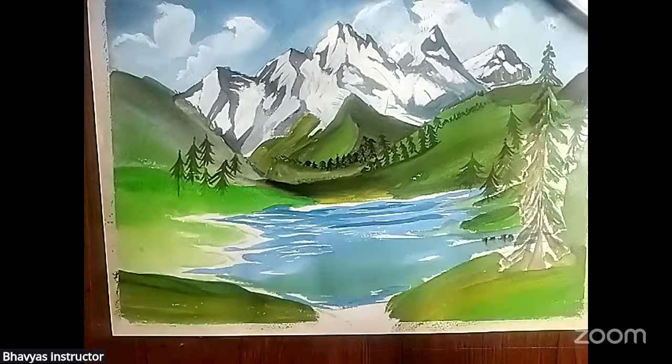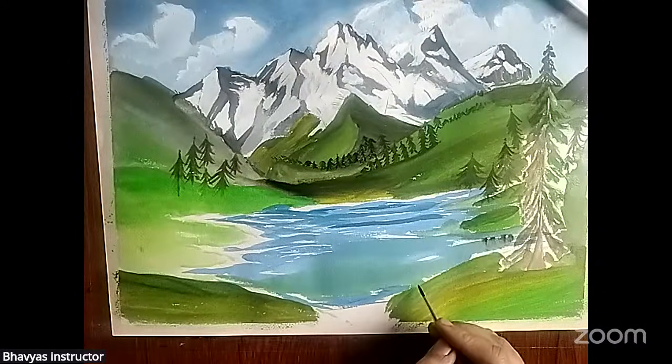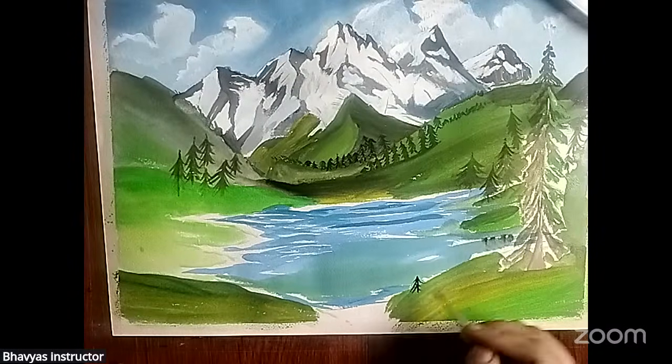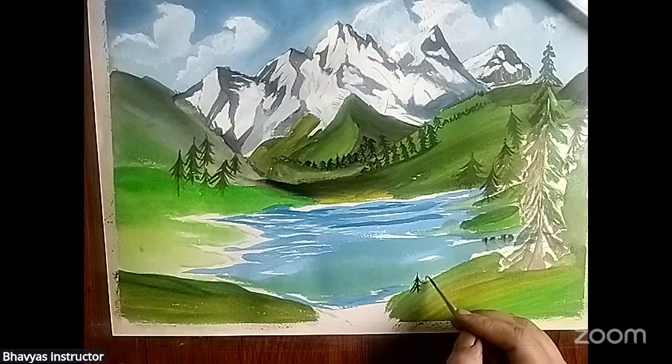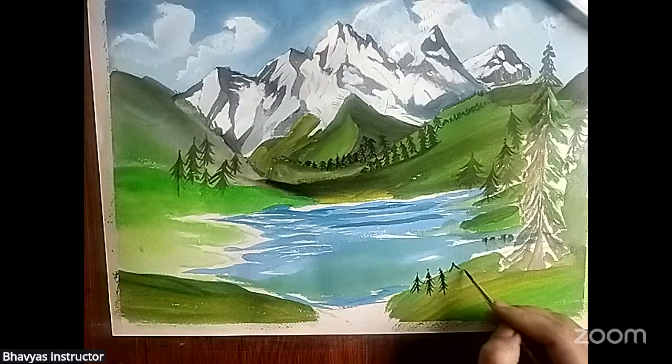These are pine trees which will be there in the mountains. Once you have drawn like this, you just add one line and just make it like this.